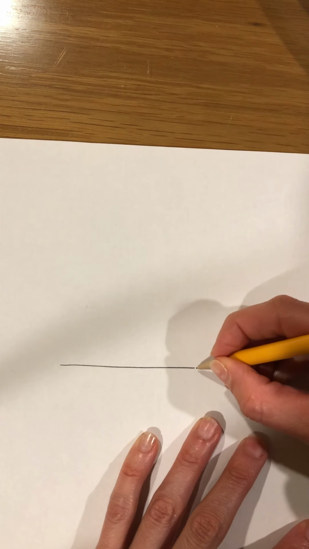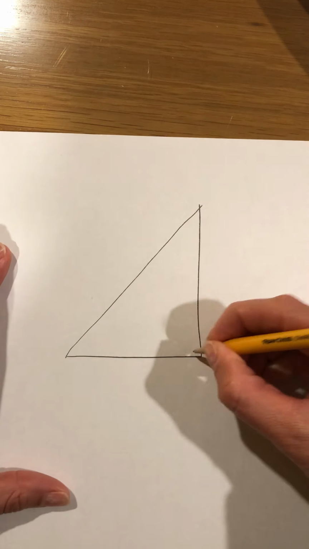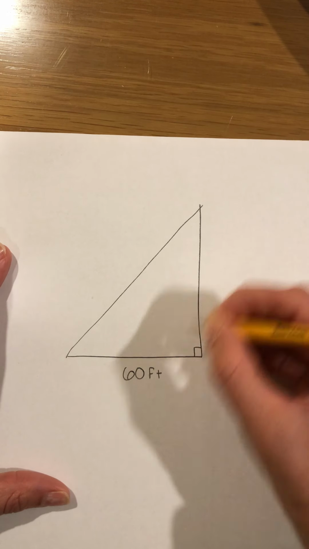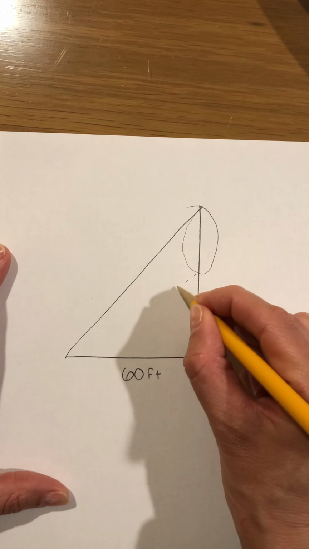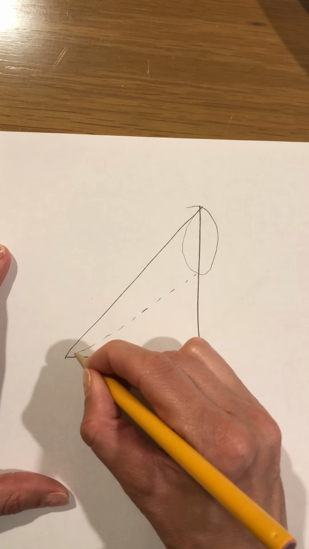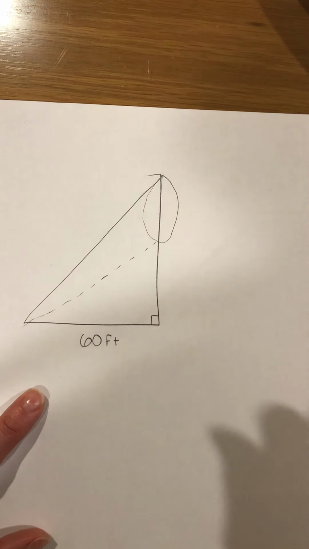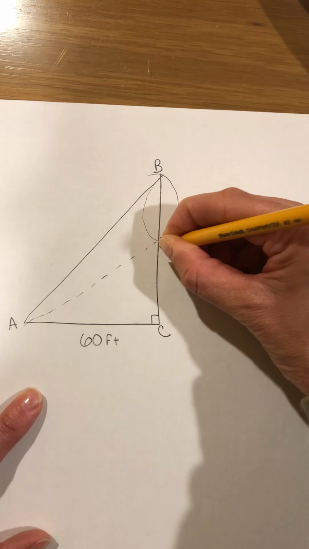Okay. So, let's just redraw that here. Here's 60 feet. And then here's the top of the balloon and the bottom of the balloon. All right, so basically we want to find the length. None of these are labeled. I'm going to label them though. A, B, C, and D.